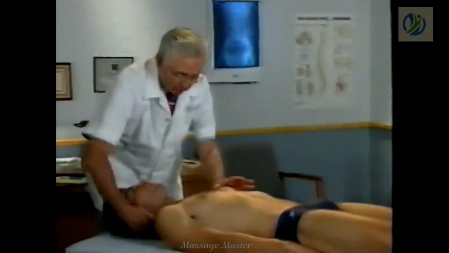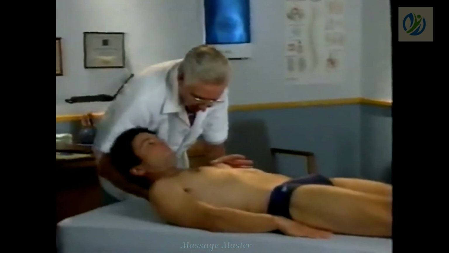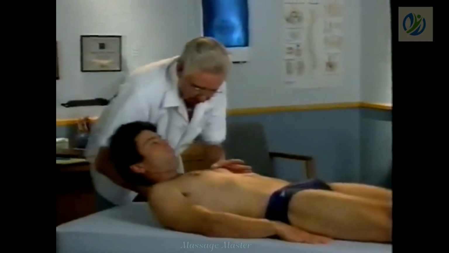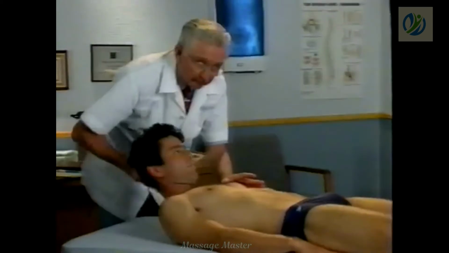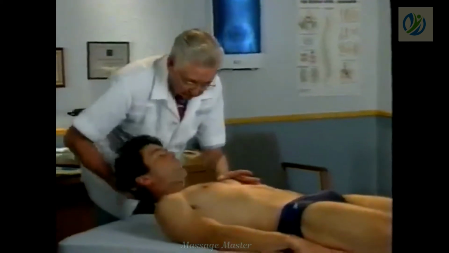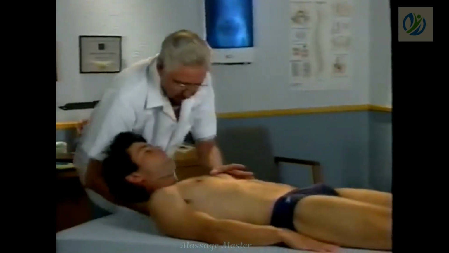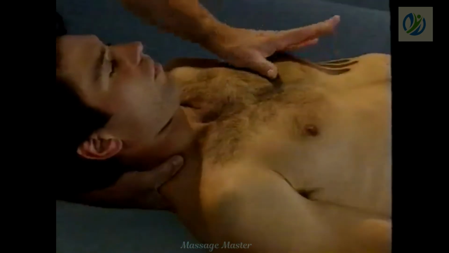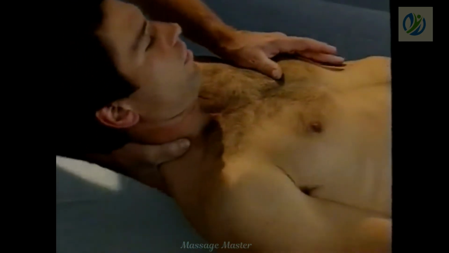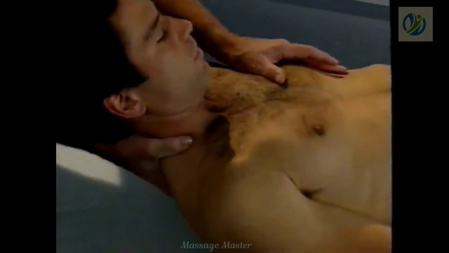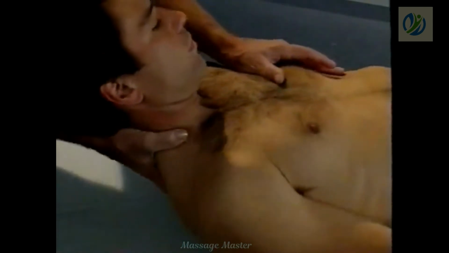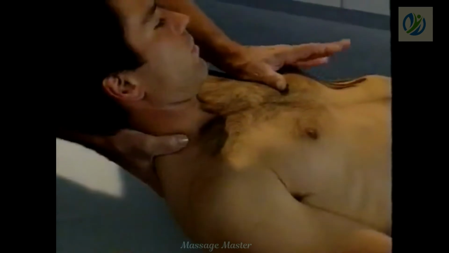This hand will control his whole upper trunk and neck. But I want to make sure that we have the thoracic spine and not just use his head as the lever arm to do this. So this arm goes underneath, control his trunk. Now, by flexion, I'm engaging the pump handle component, and by side bending too, I engage the bucket handle component.